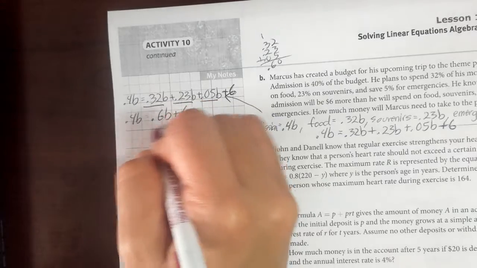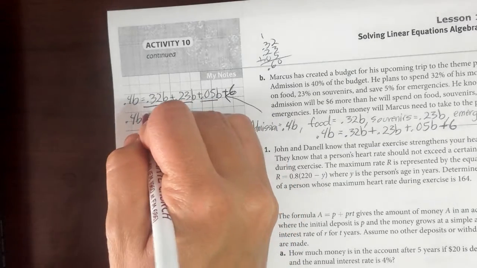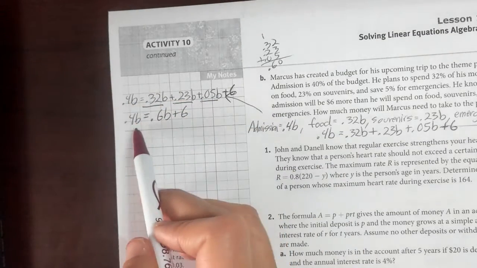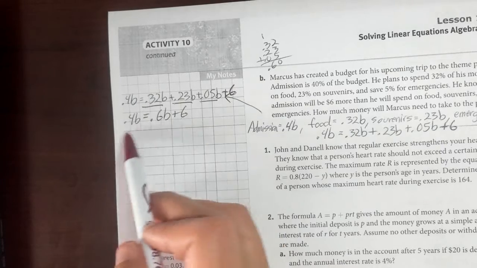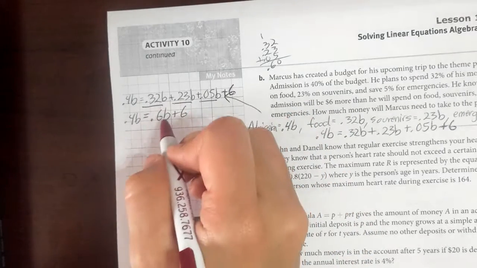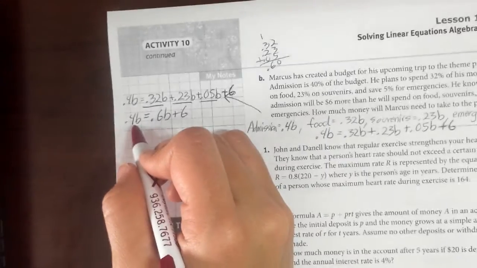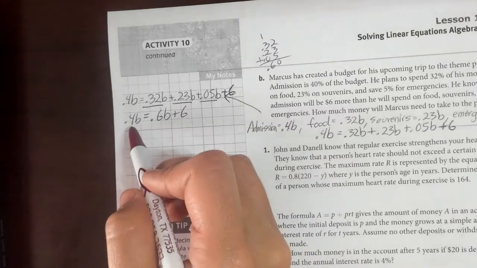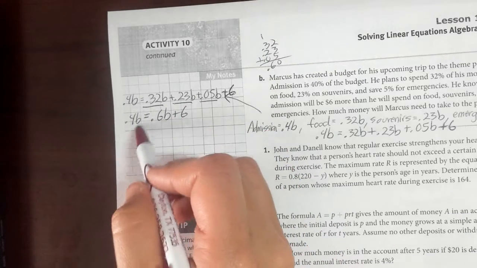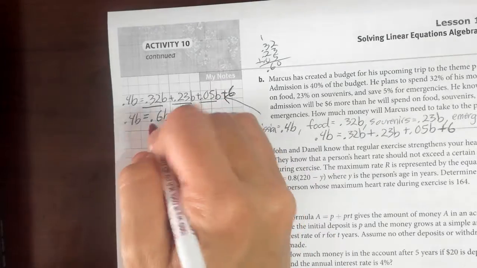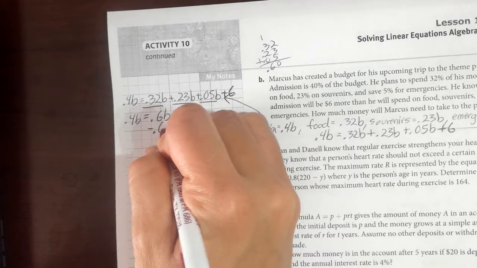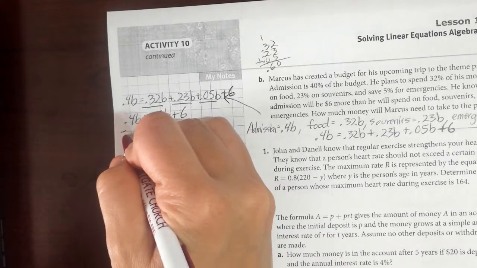And I got to combine the b's across the equal sign, right? Because I can't solve if they're both on either side. So I got to either move the 0.6b over here or move the 0.4b over here. If I move the 0.4b over here, that's kind of weird because that leaves that as 0. So I'm going to go ahead and move the 0.6b. So I'm going to subtract 0.6b from both sides.